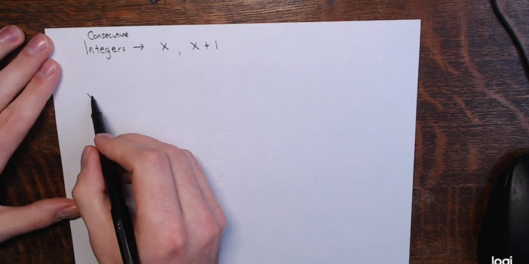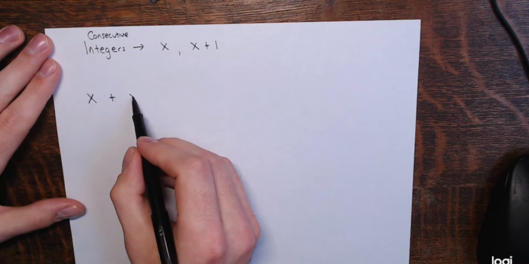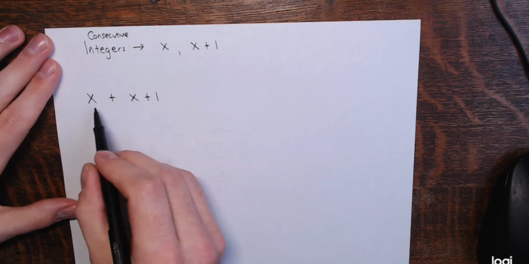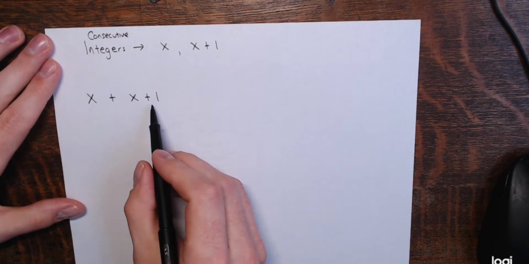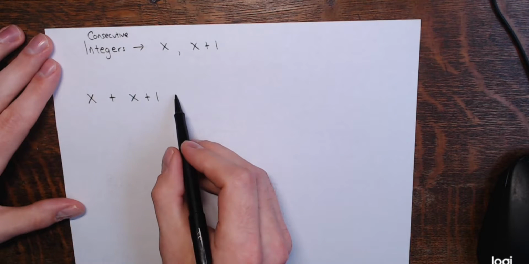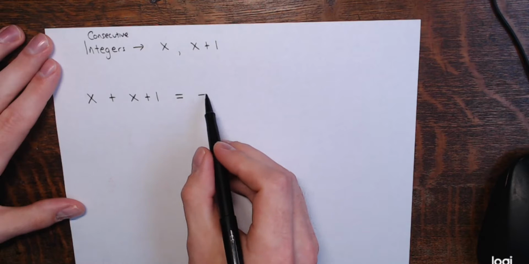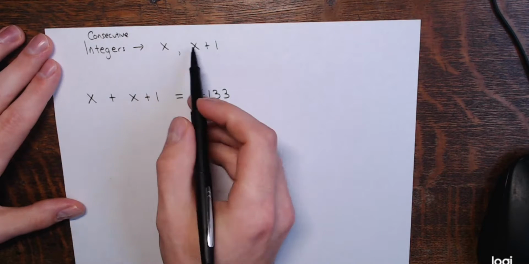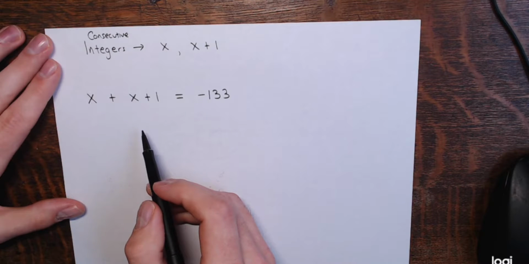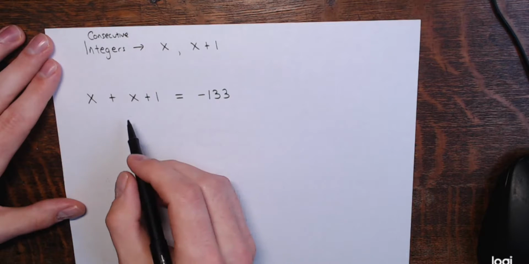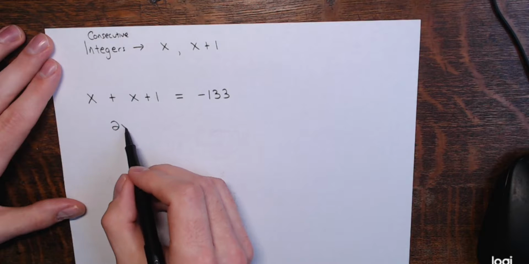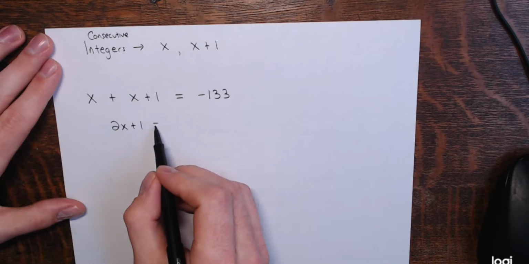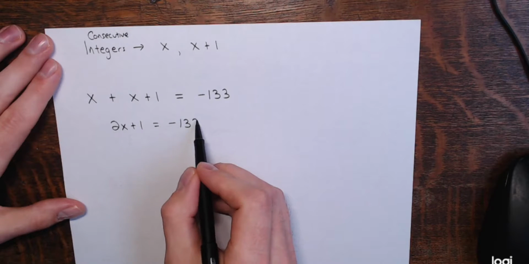Then they said the sum of these two integers. Right, so x plus 1 equals -133. And I'm solving this for x and then using it to find my two integers, the way I named them. So this is 2x plus 1 on the left equals -133.